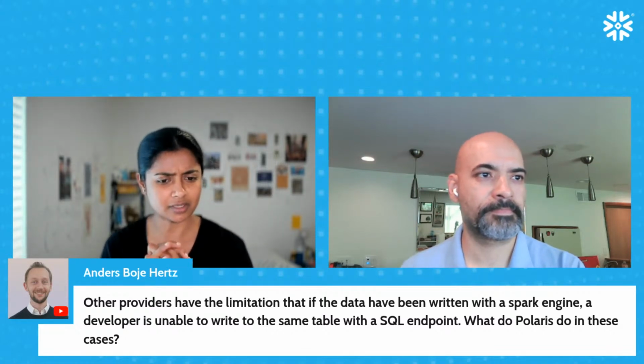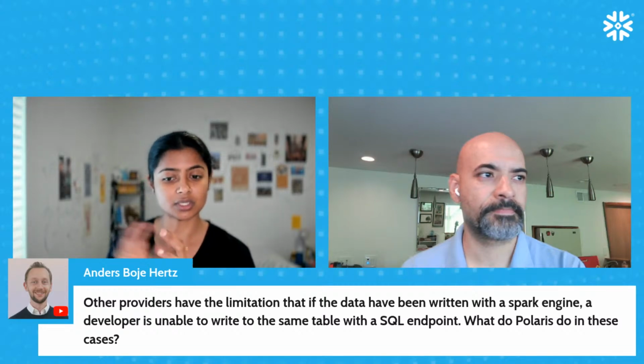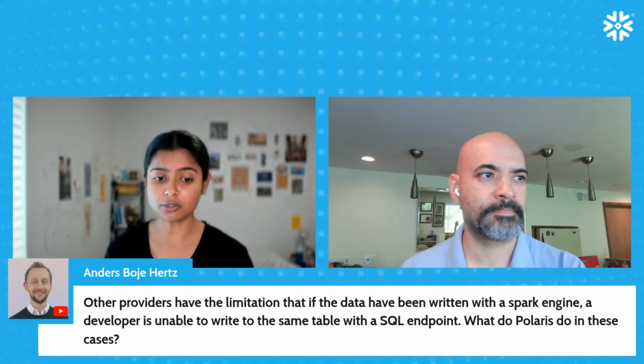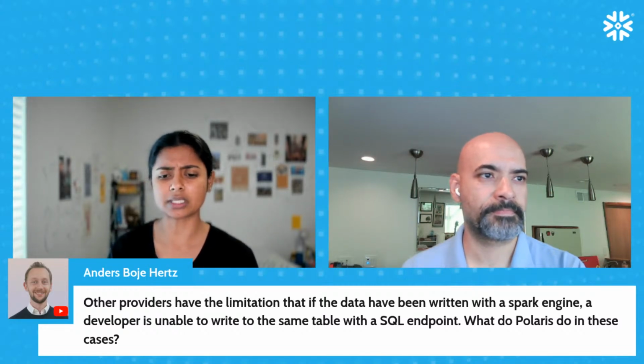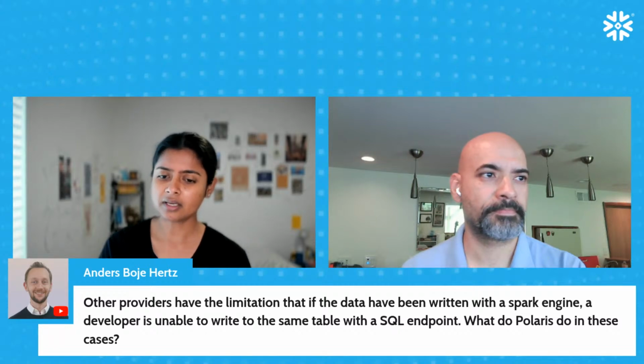Other providers have a limitation. If the data has been written with a Spark engine, a developer is unable to write to the same table with a SQL endpoint. What does Polaris do in these cases?